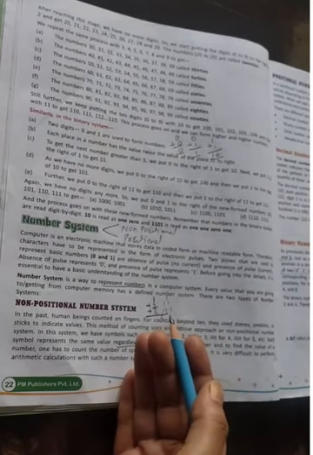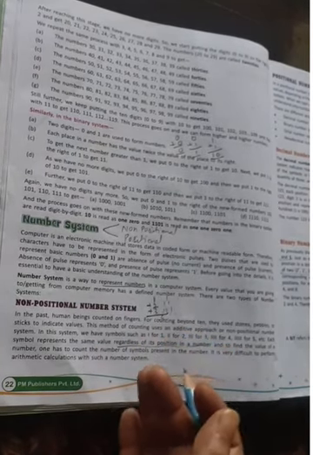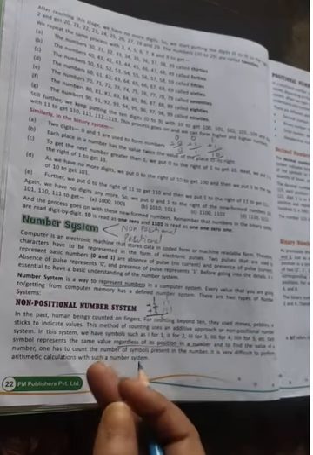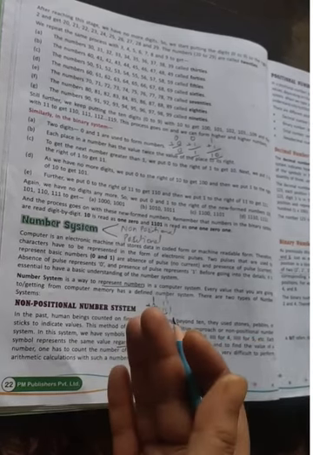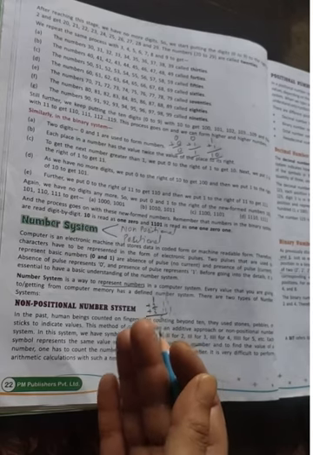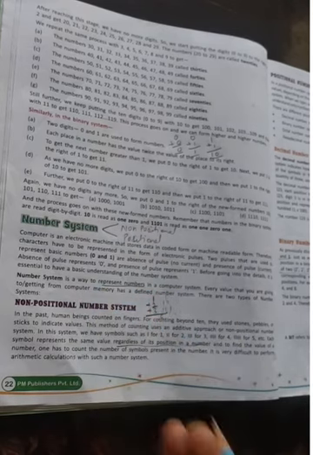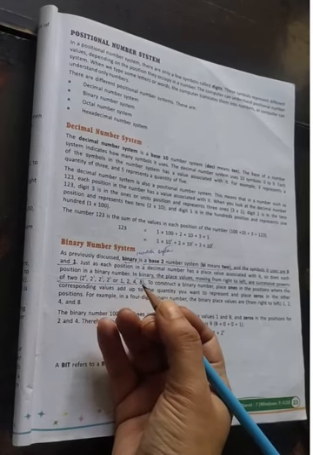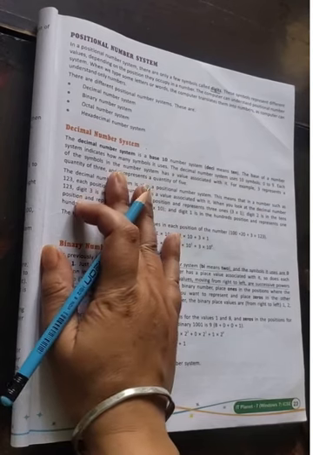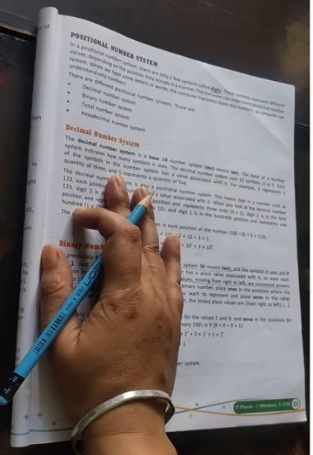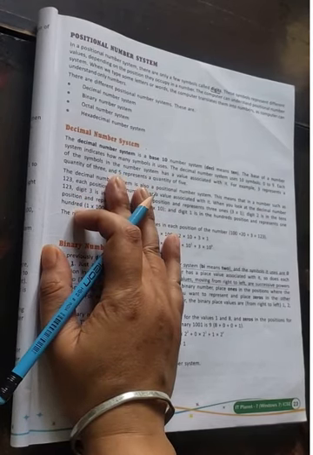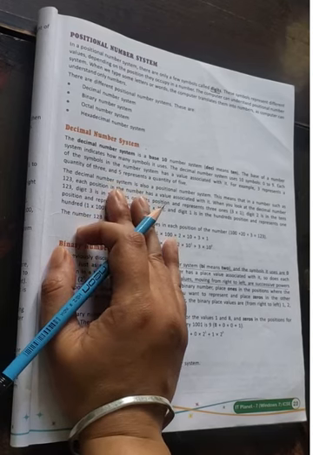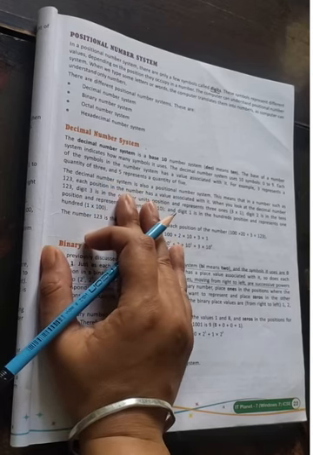The next type of number system is the positional number system. This number system we mostly use in computers to store data and also to perform calculation. Let's go through the positional number system. In a positional number system, we have very few symbols, which are termed digits. These symbols represent different values depending on the position they occupy in a number. The computer understands the positional number system to store data and also to perform calculation.